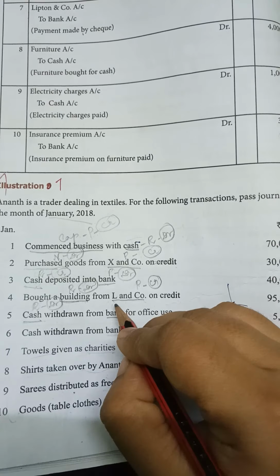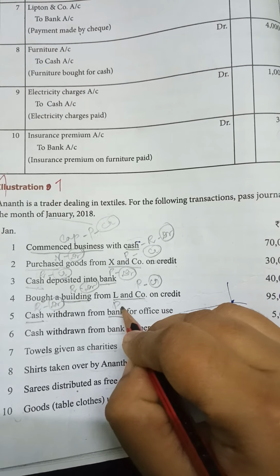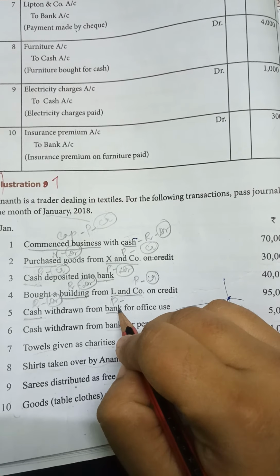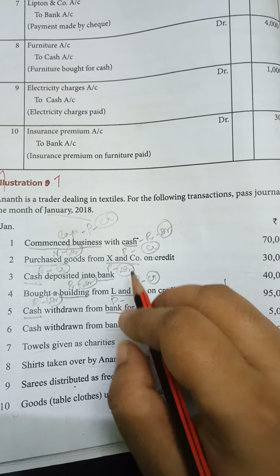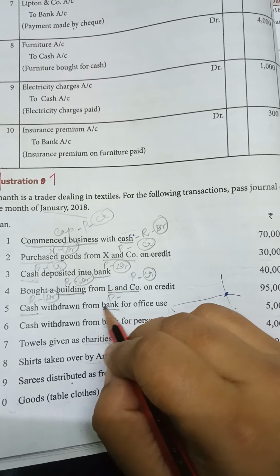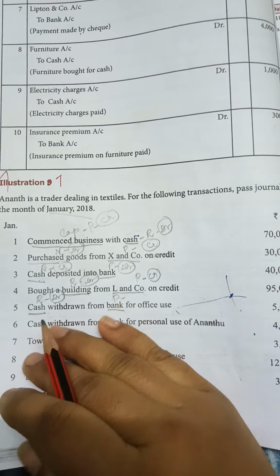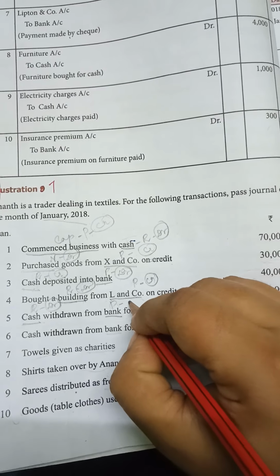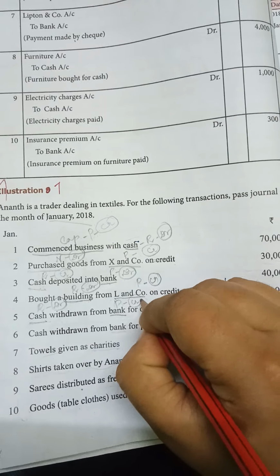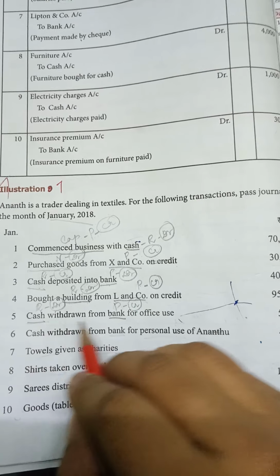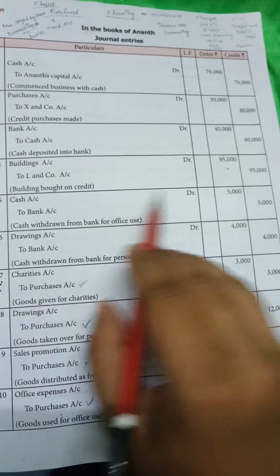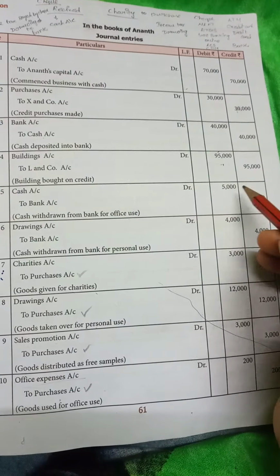From whom are we getting it? This is the personal account, right? So the giver should be credited, debit the receiver. We are taking it from the bank, so bank is the giver, and bank account is to be credited. So you'll write cash account debtor to bank account, date 5, cash account debtor to bank account, rupees 5,000.